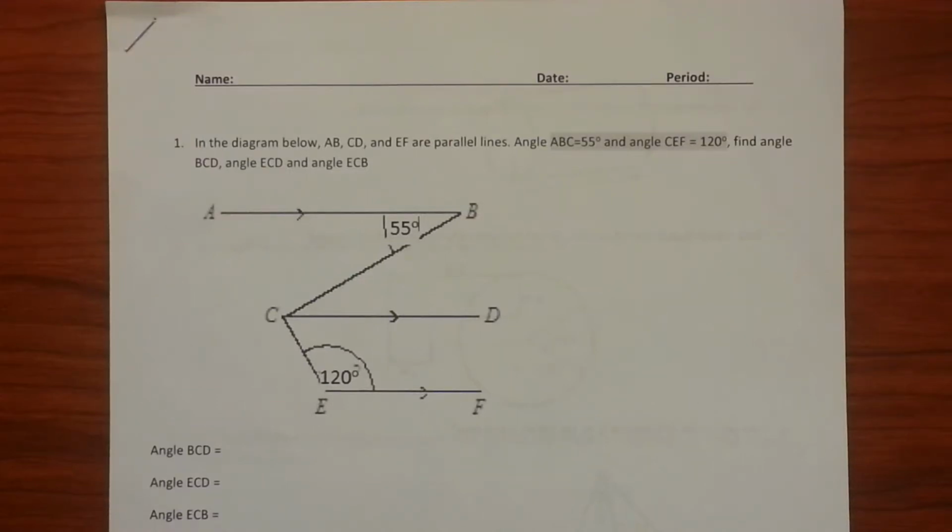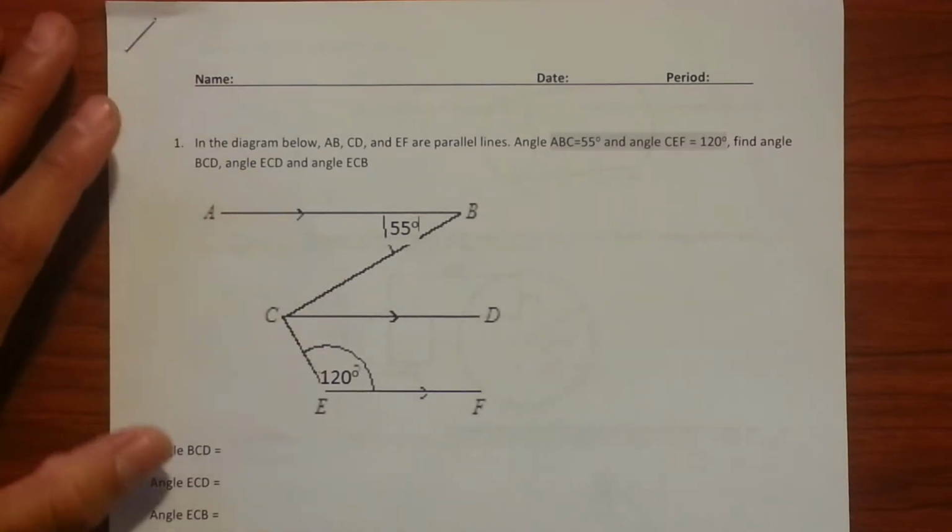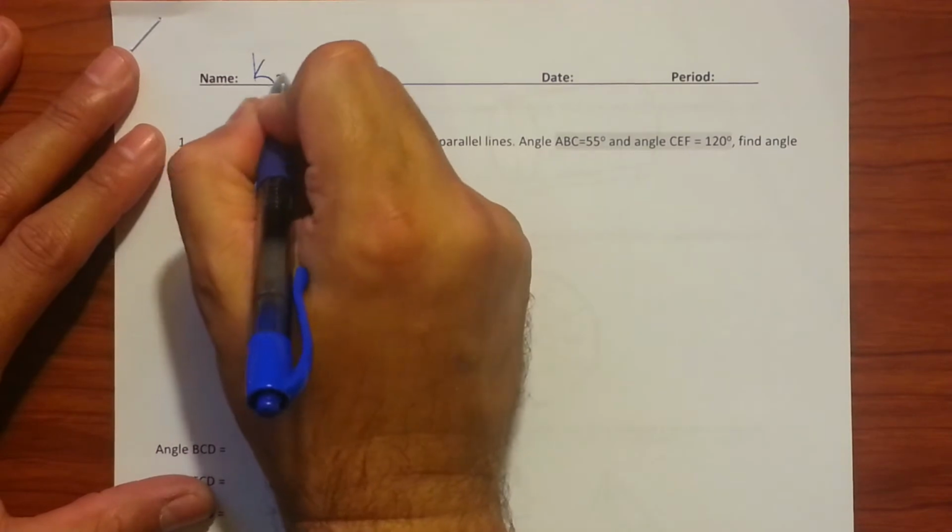This is IGCSE Math 2, and this is the midterm review. So we have, this is my key.